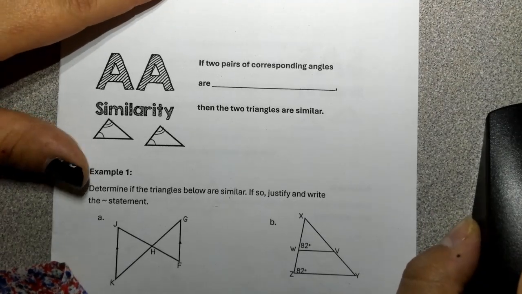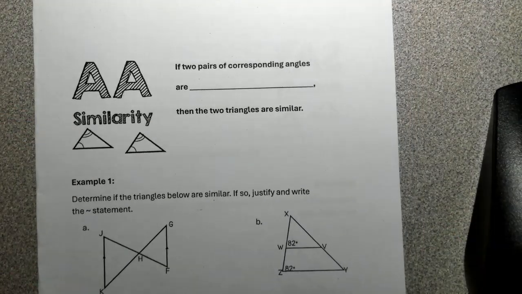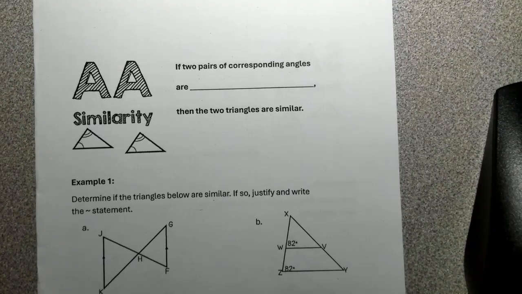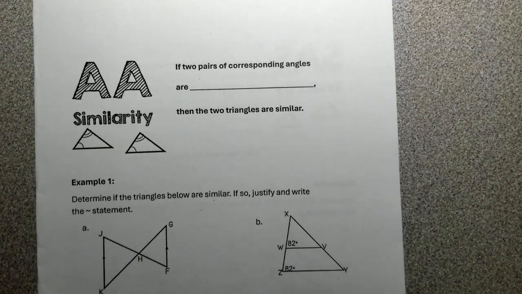The first set of similar triangles. Do y'all remember with congruent triangles, we made that chart? Which ones were not congruent? AAA and the bad word, right? For similarity, it's different. Only 3 of them work. And if it's not one of these 3, it's not going to work.